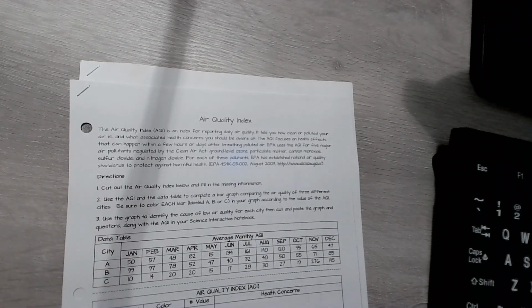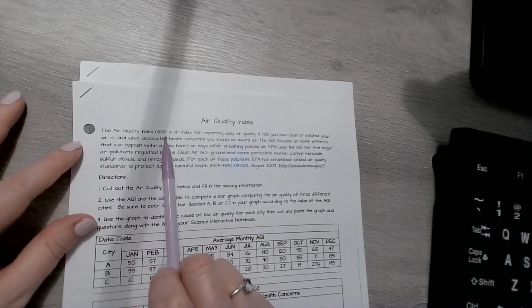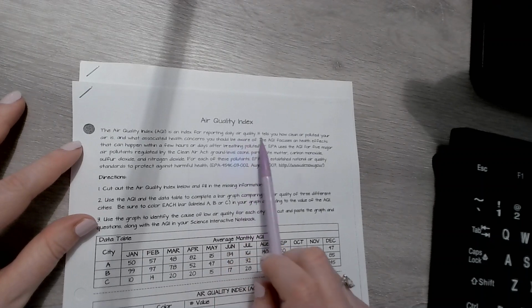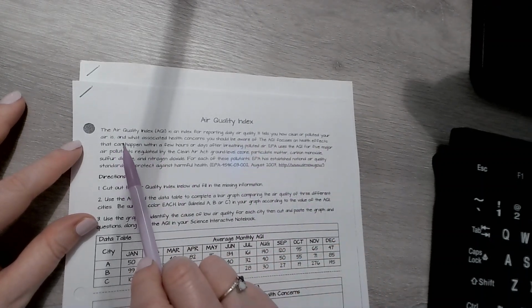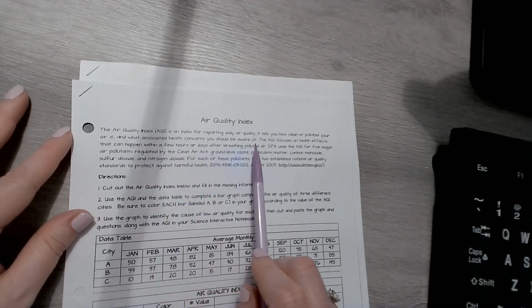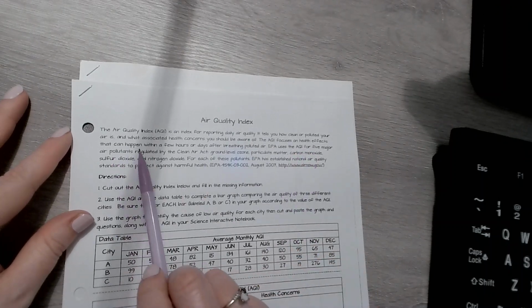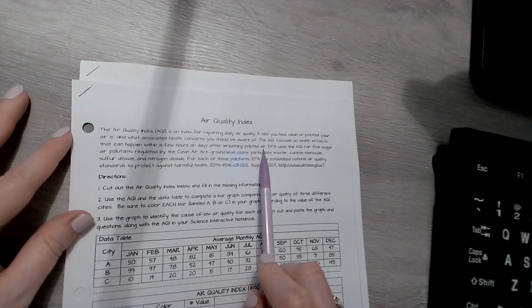I'm going to go through and just read. Okay, so Air Quality Index. The Air Quality Index, or AQI, is an index for reporting daily air quality. It tells you how clean or polluted your air is and what associated health concerns you should be aware of. The AQI focuses on health effects that can happen within a few hours or days after breathing polluted air.